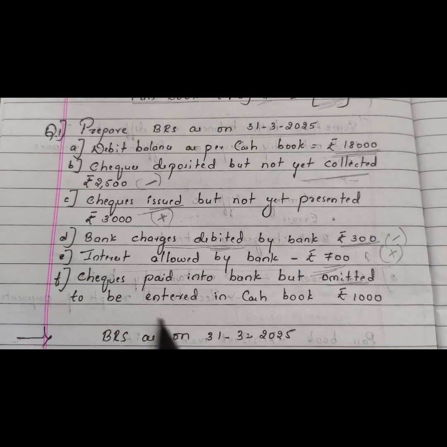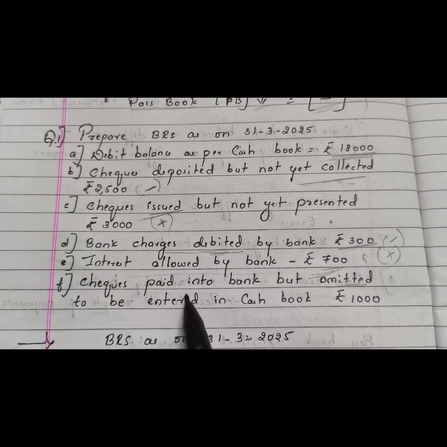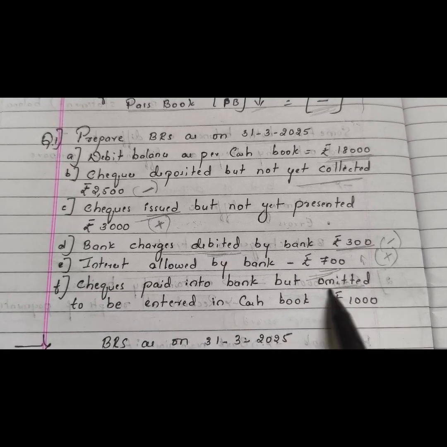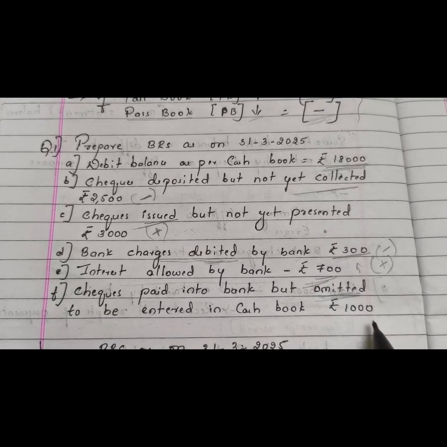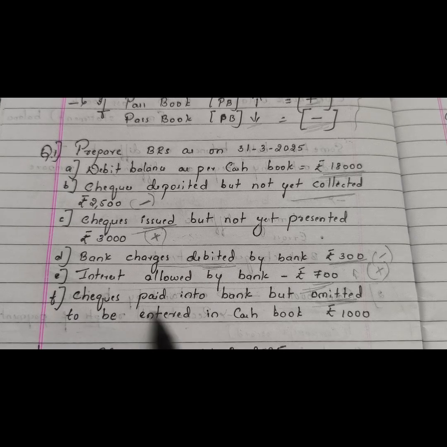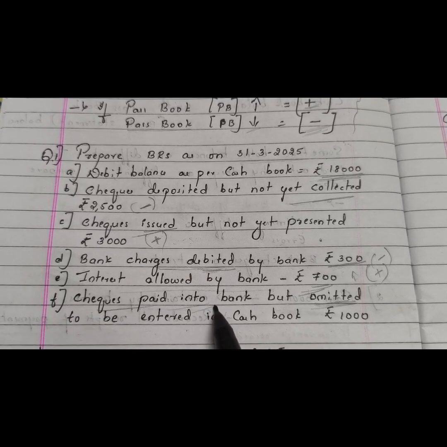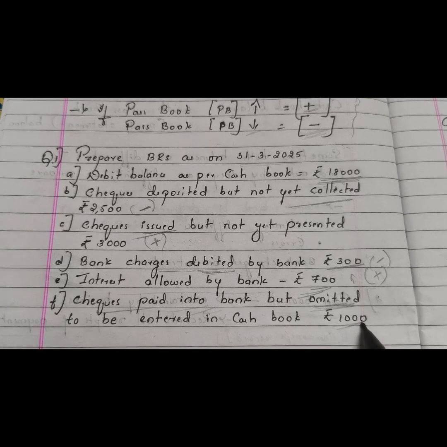And the last transaction is checks paid into bank but omitted to be entered in the cash book, rupees 1,000. That means the bank already received the money. So what happened here?